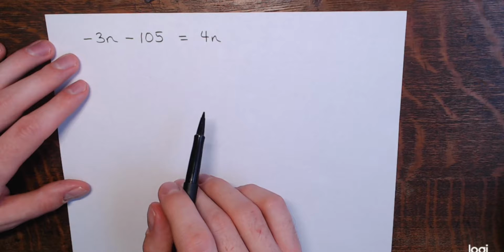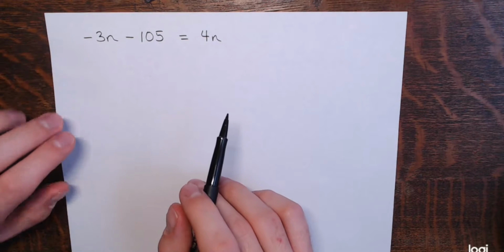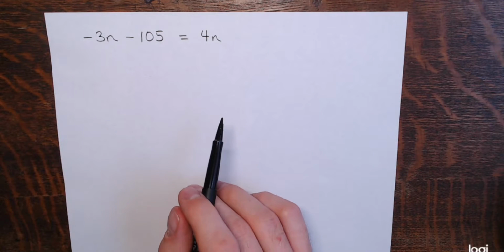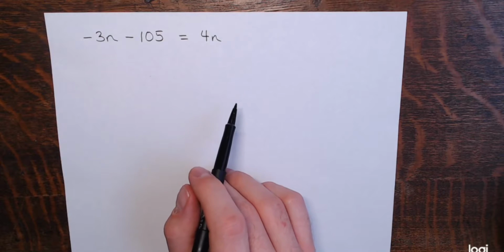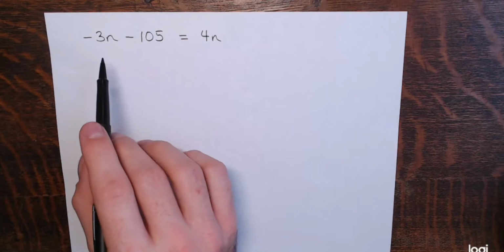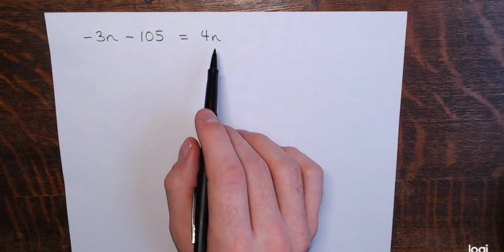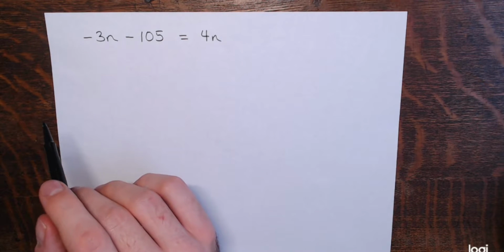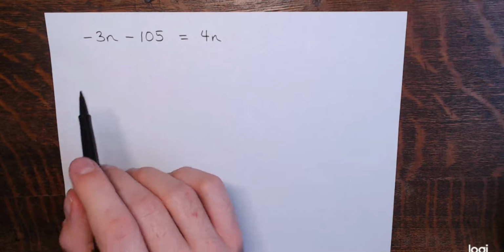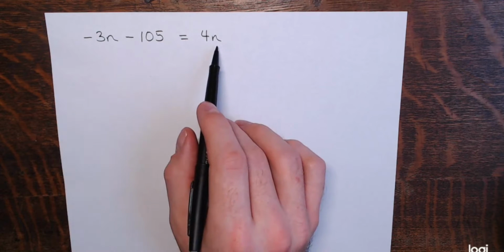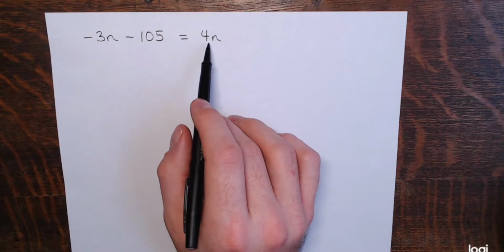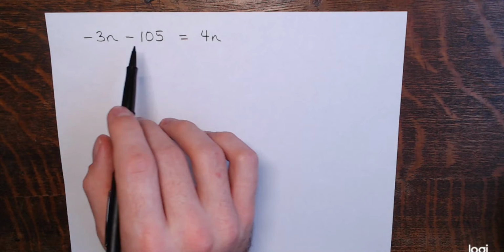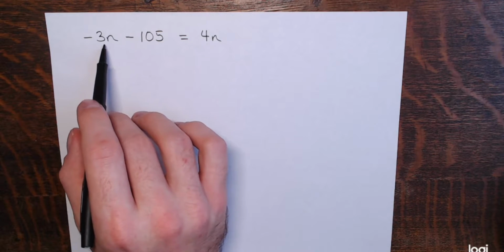And then after simplifying both sides, you start adding and subtracting, until you get all the terms with the variable on one side and terms without the variable on the other. So here I'm going to take all the terms with the variable to the right side, because there's already this 4n over here, and there's a -3n on the left side of the equal sign.